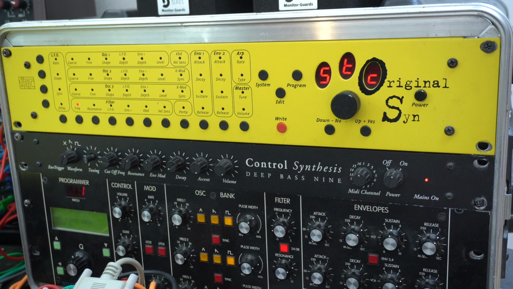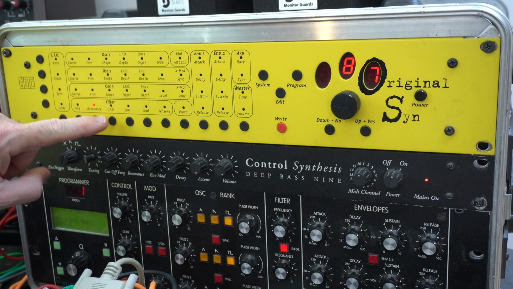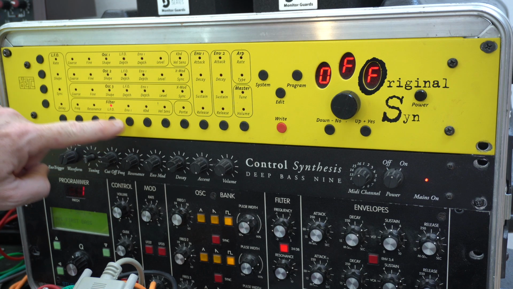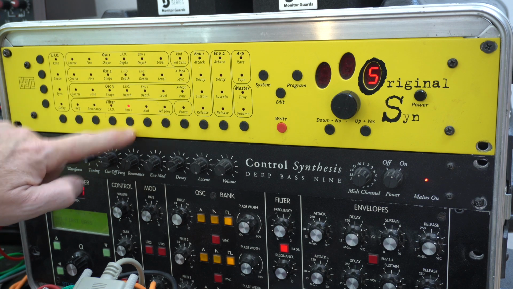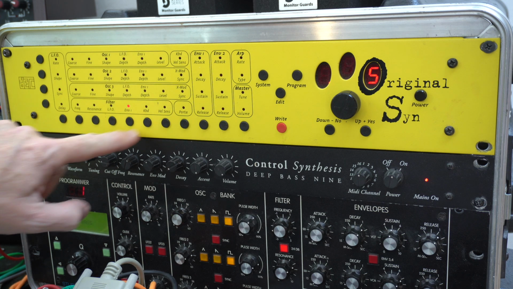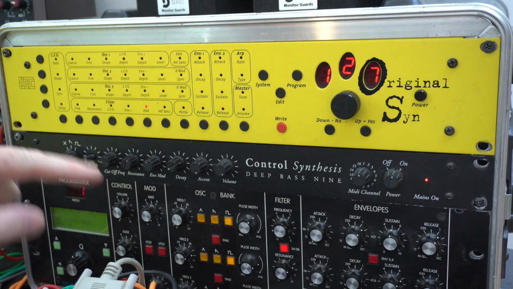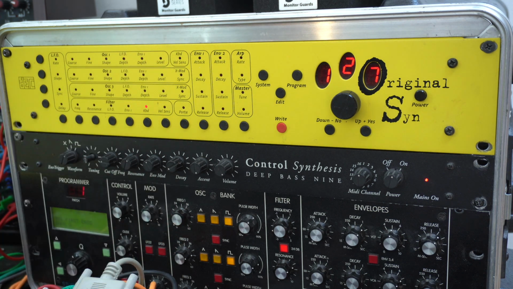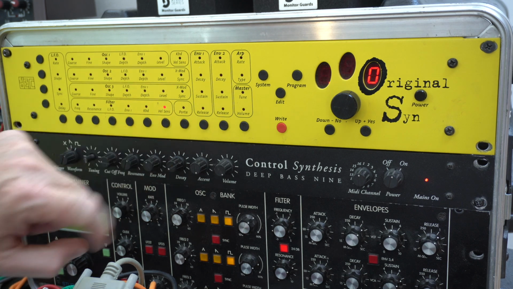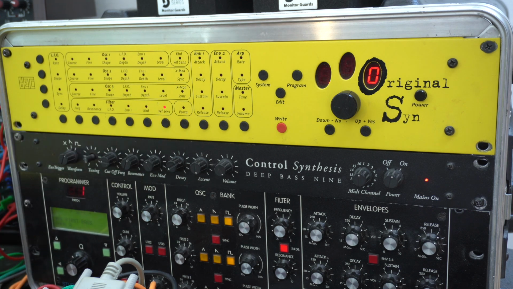So a very nice sounding filter. You have resonance, you have LFO amount to the filter cutoff, envelope 1 amount to the filter cutoff, keyboard range, so the higher you go up the keyboard, the more open the filter will become, and MIDI velocity to the filter cutoff.